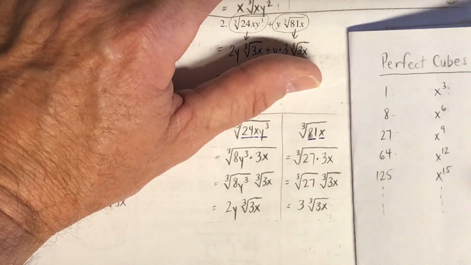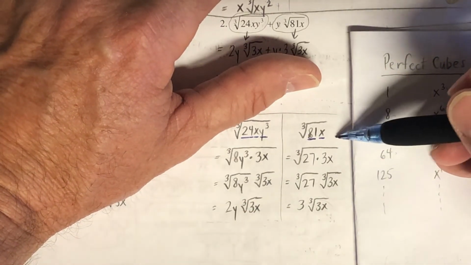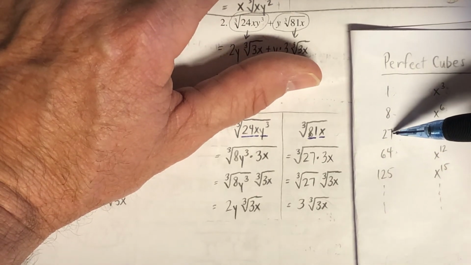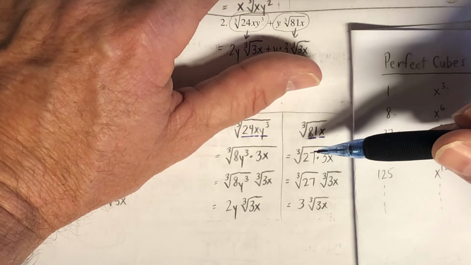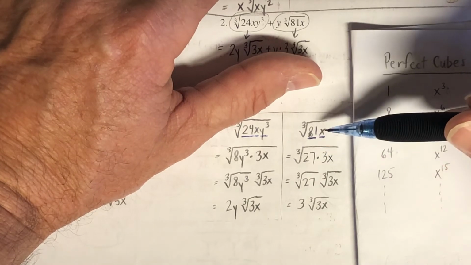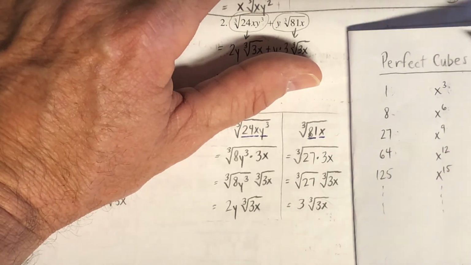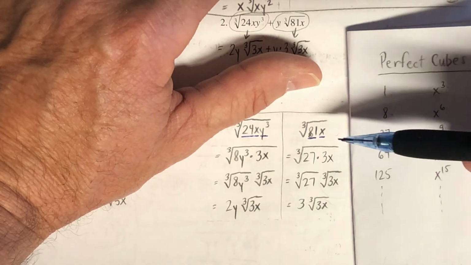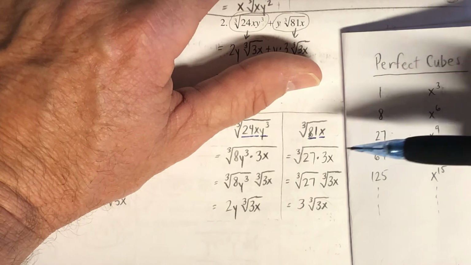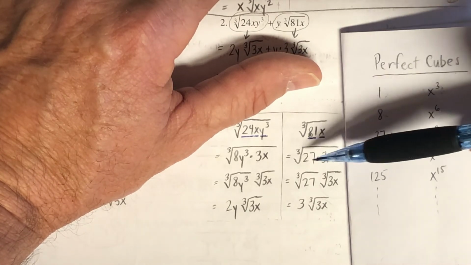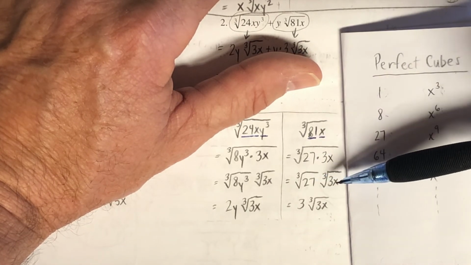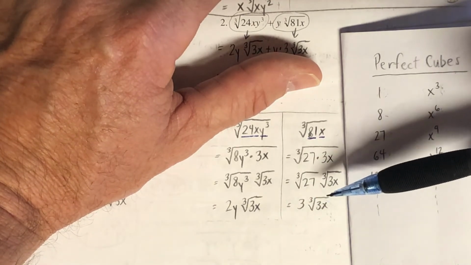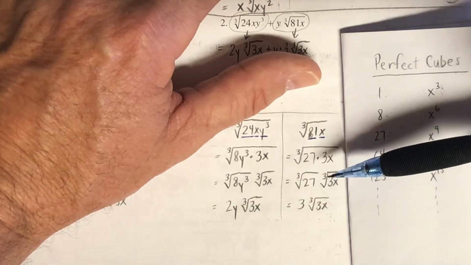Very similar thing over here. Actually, no, it's a little bit different. Excuse me. 81, 27 is the biggest thing on the list you can factor out of that. Okay. X, because it's x to the first, and because x to the third and all the other exponents are too big, you can't factor anything out of that. And so we have 27 times 3x, split that apart. Okay, and then the cube root of 27 is 3. So we've simplified the two radicals that we have here.